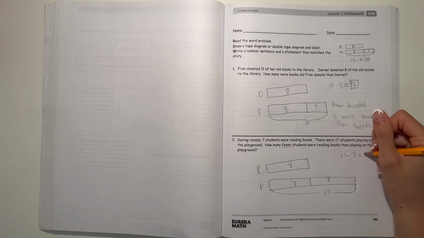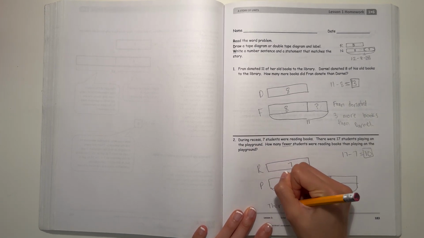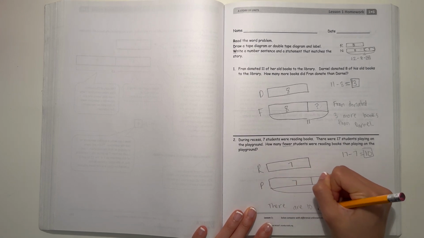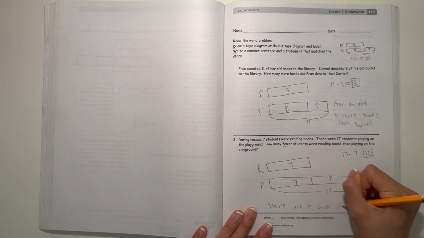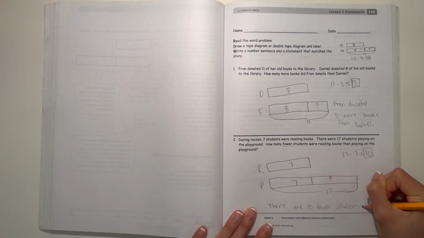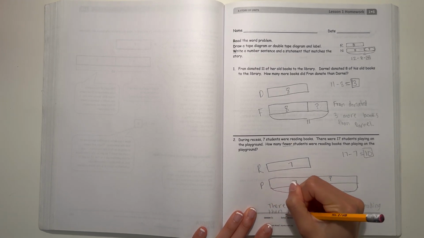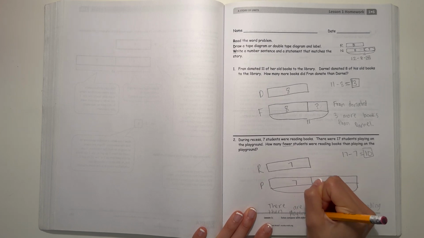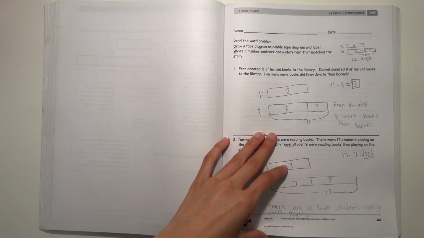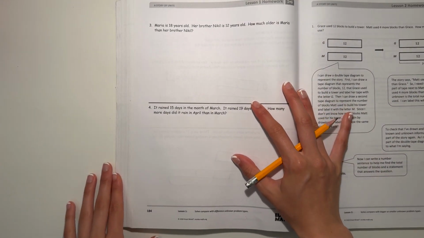So one way we can do this is 17 minus 7, and then we can find out how many is here. We know by our 10 facts that 17 minus 7 is 10, which means there are 10 fewer students reading books. So let's write, there are 10 fewer students reading than playing. All right, and next page.